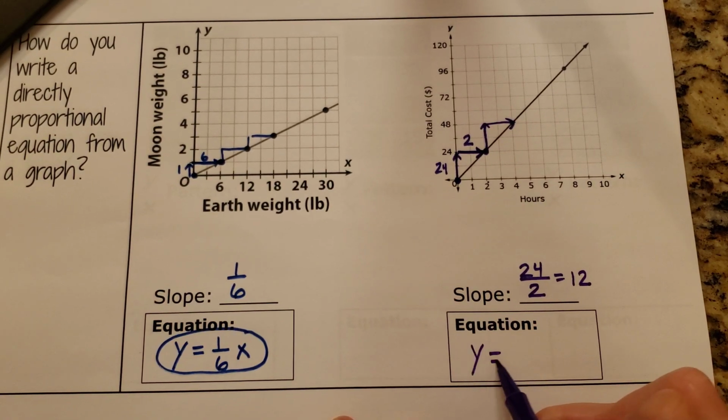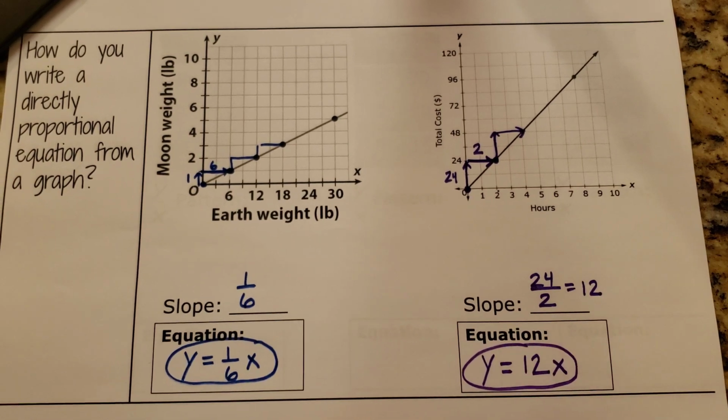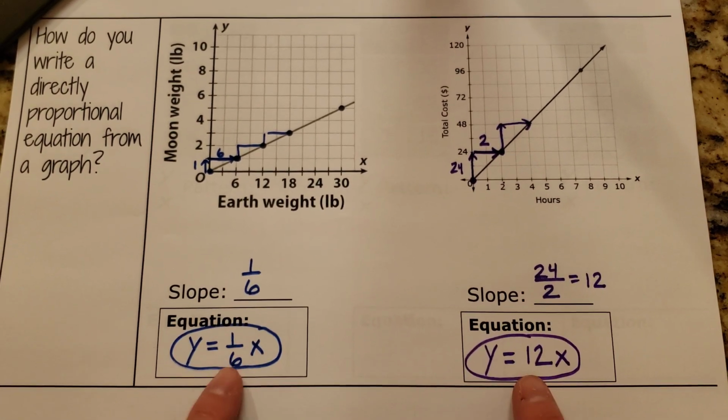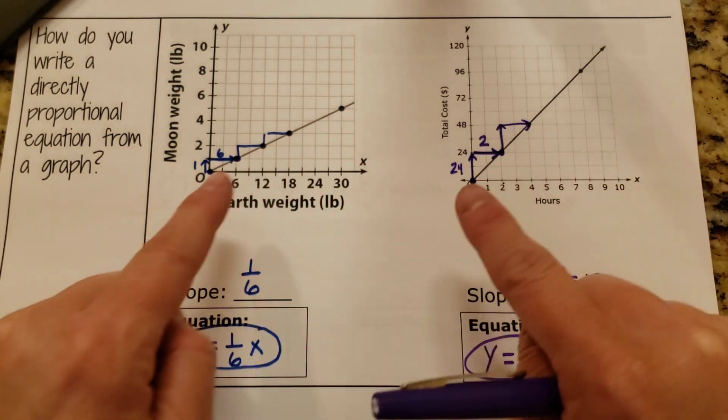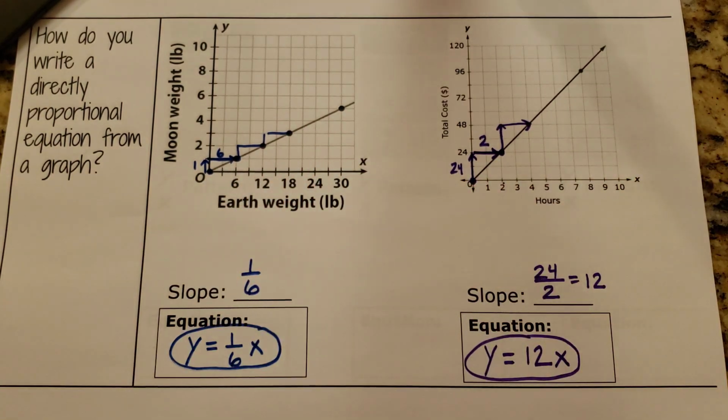The equation would be y equals slope times x. Y equals 12x. Notice that both of the slopes here are positive numbers, and we see that both of the graphs go straight up and they increase. They both have positive slopes.